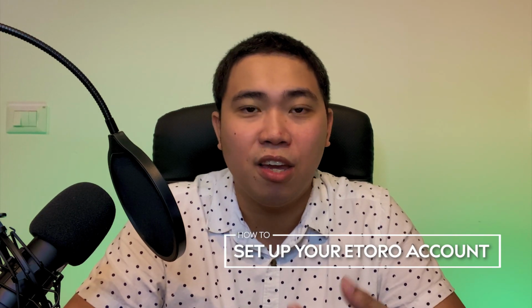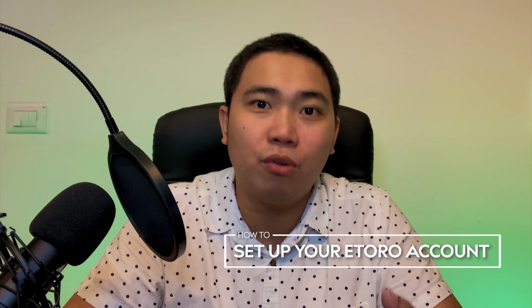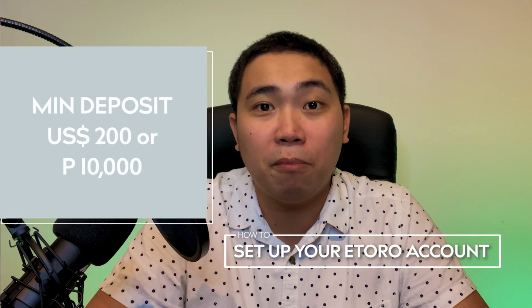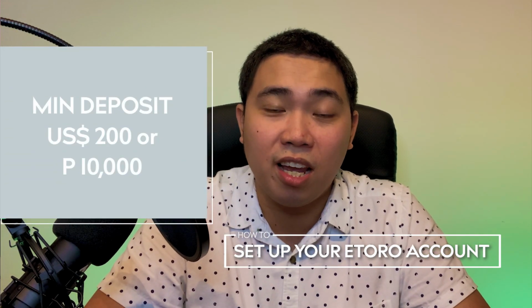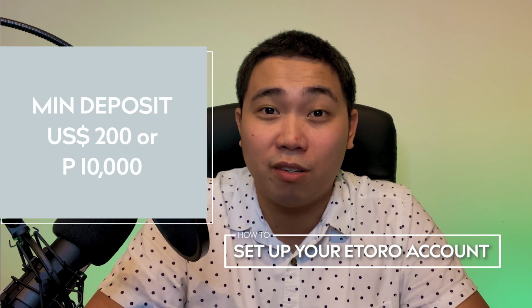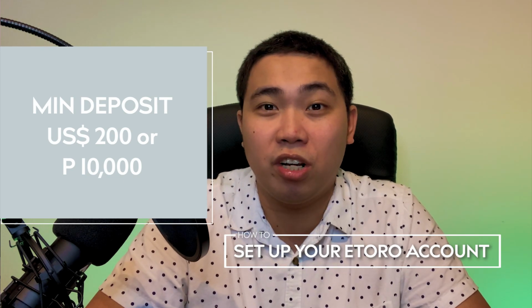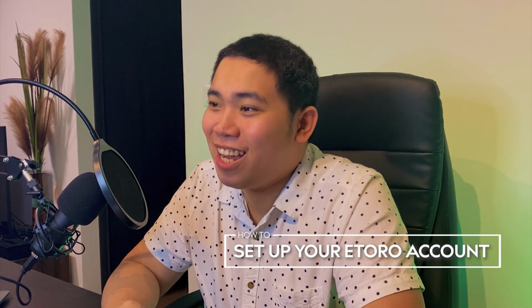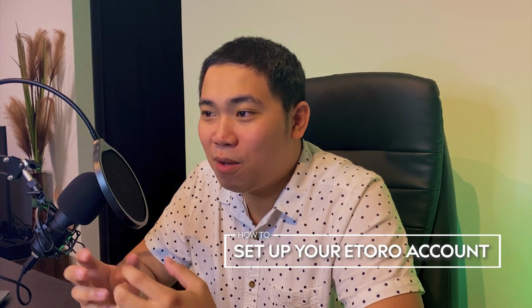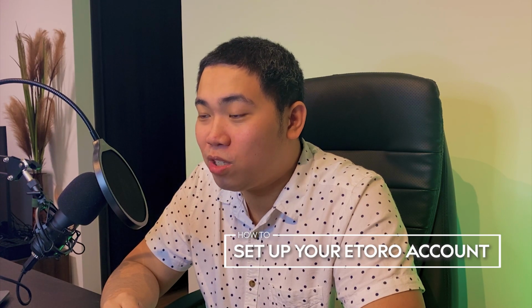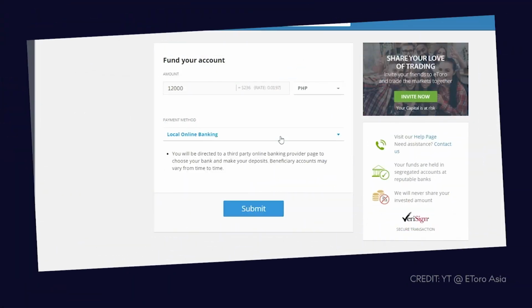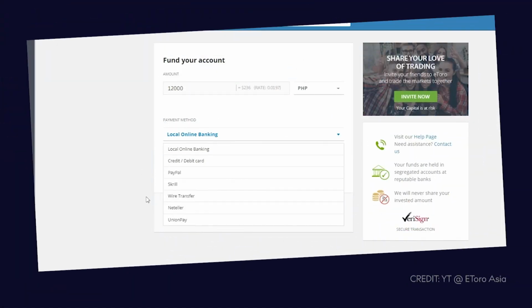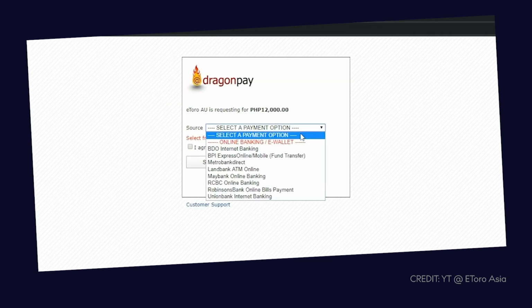But essentially, once that's done, you can also now put in your minimum deposit, which in eToro's case in the Philippines, as of this video, is about $200 or roughly 10,000 pesos. You can deposit in a variety of ways. The most common ones would be to use a debit card, and you can use even your GCash MasterCard if you have that. You can also use PayPal or your local banking access.